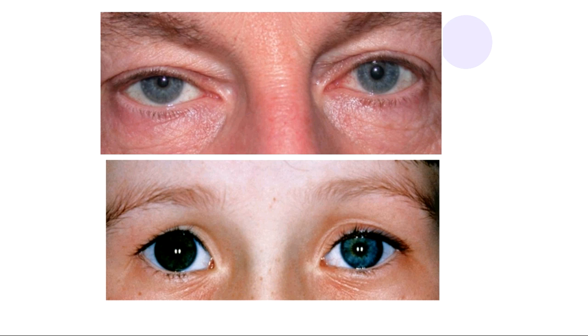So here we have two photographs, an older gentleman on the left, and if you follow the eyelids, you're going to see that this lid is slightly ptotic. Now look at your light reflexes, they're central. All right, so this person is orthophoric. His light reflexes are central. He just has a mild ptosis here.